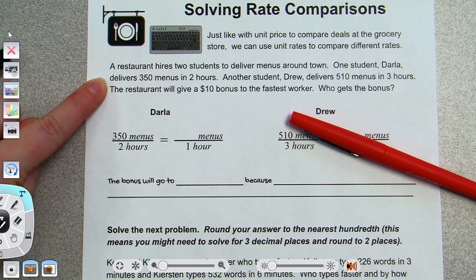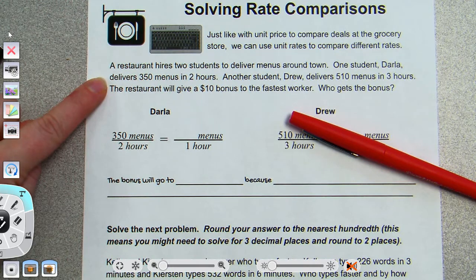It says a restaurant hires 2 students to deliver menus around town. One student, Darla, delivers 350 menus in 2 hours. Another student, Drew, delivers 510 menus in 3 hours. The restaurant will give a $10 bonus to the fastest worker. Who gets the bonus?